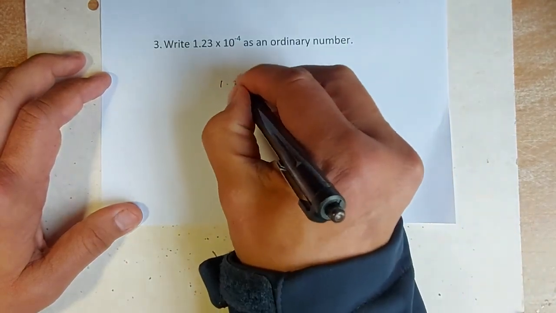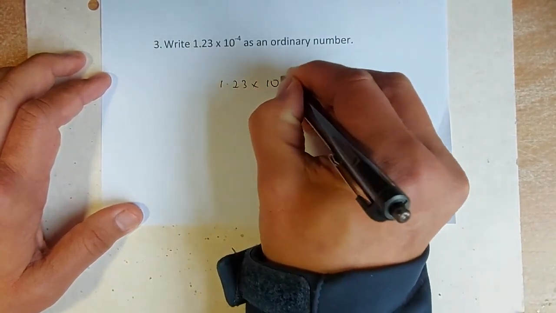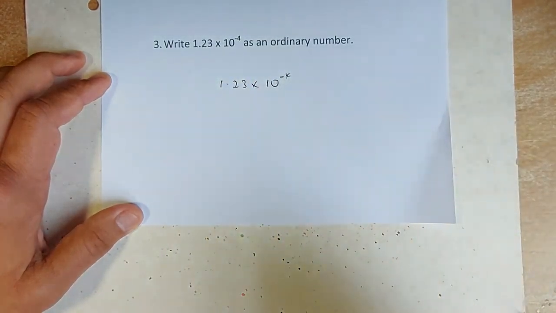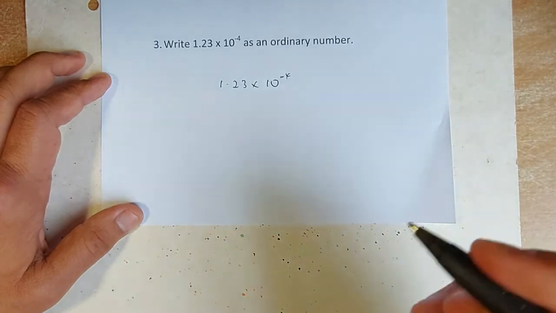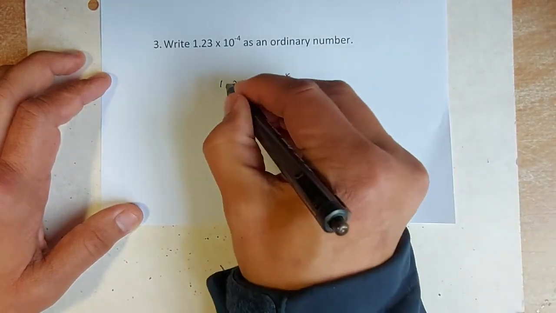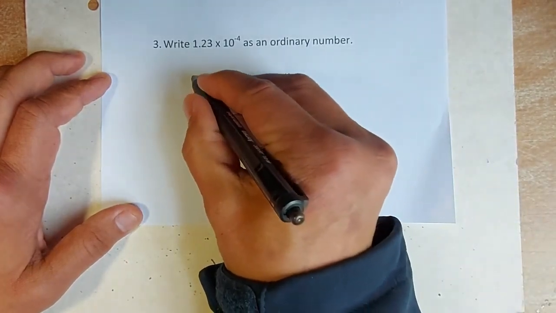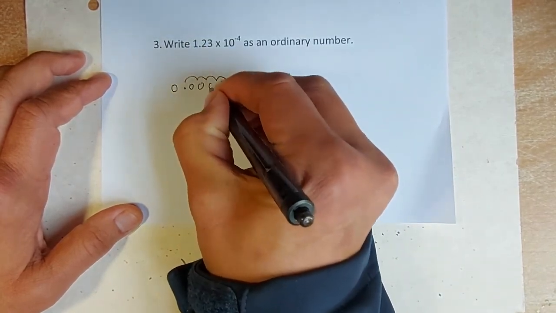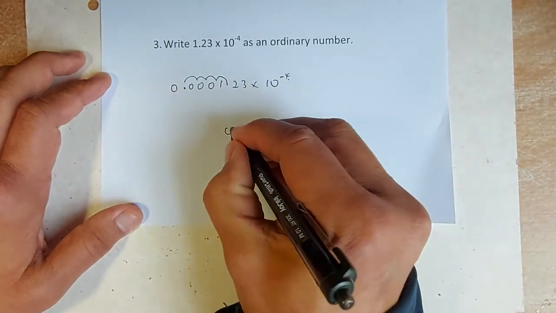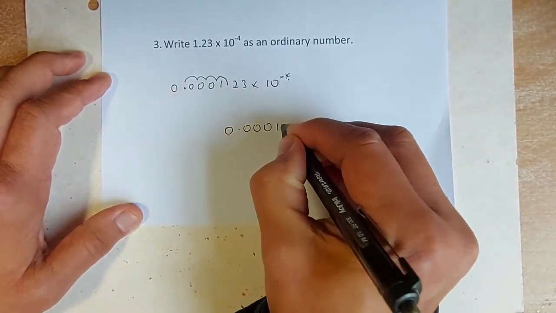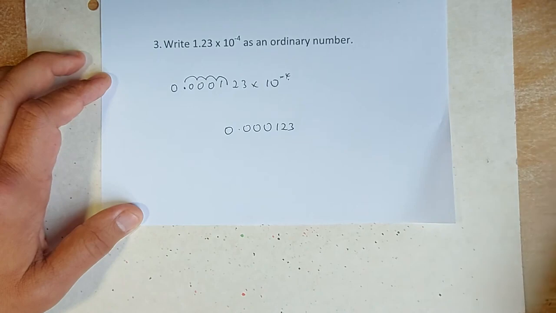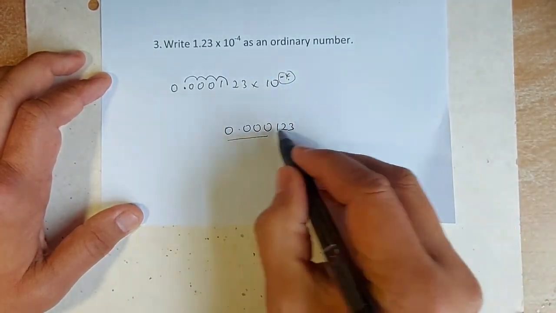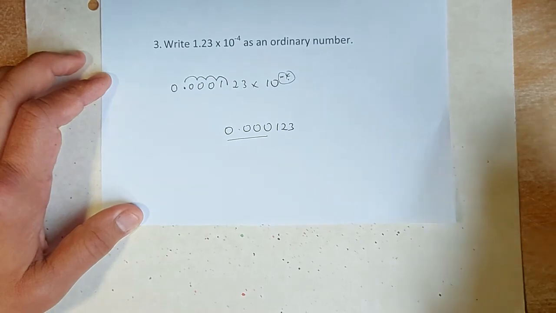1.23 times 10 to the minus 4. This is a minus sign, so it's going to be a small number. A small number means you're going to move backwards. So you're going to move backward 4 times: 1, 2, 3, 4. Put a decimal point there and put 0s in between, so your answer is 0.000123. The other way to know is that if it's minus 4, you must have 4 zeros. In minus 10, you have 10 zeros. That's how you remember them. Okay, good.